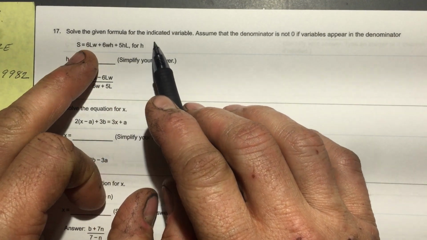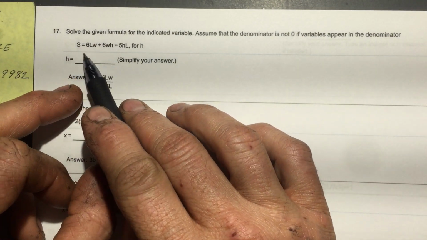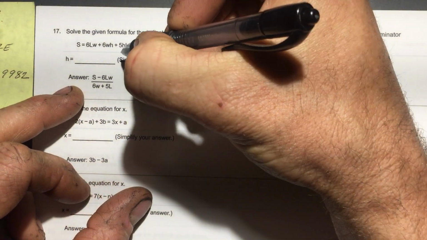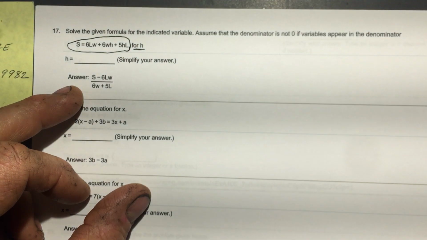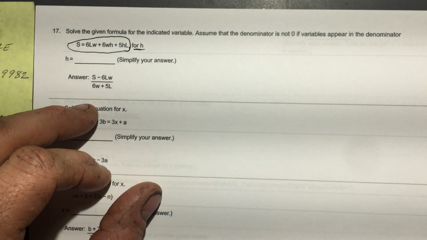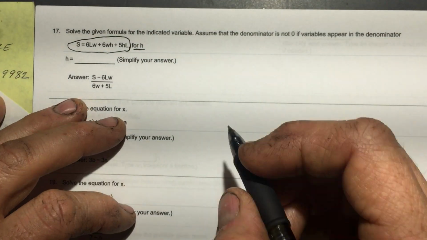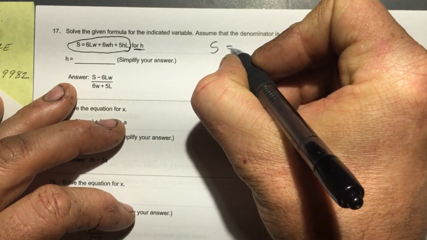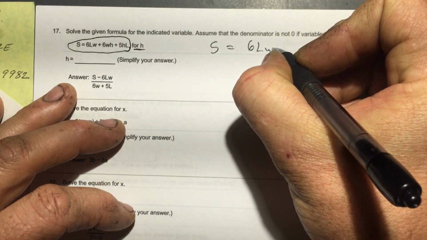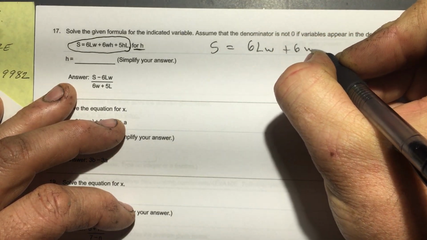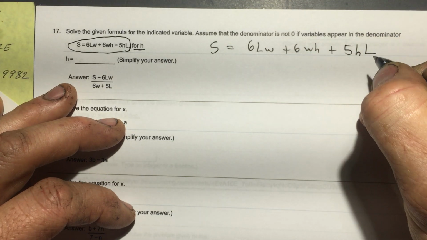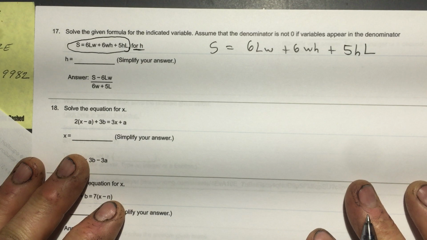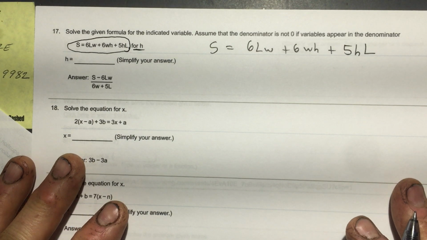Solve the given formula for an indicated variable. We've got this equation right here. Here's my equation. We want to solve this for the variable h. Okay? So now let's write right here. S equals 6LW plus 6WH plus 5HL. We want to solve this for h.